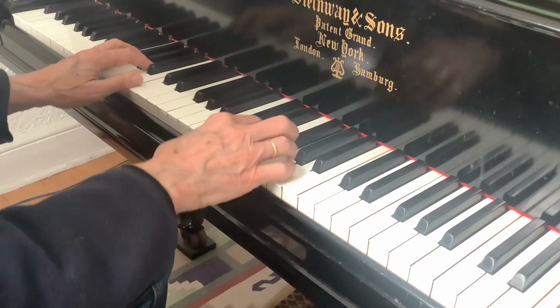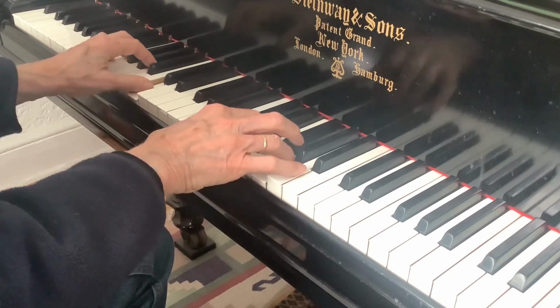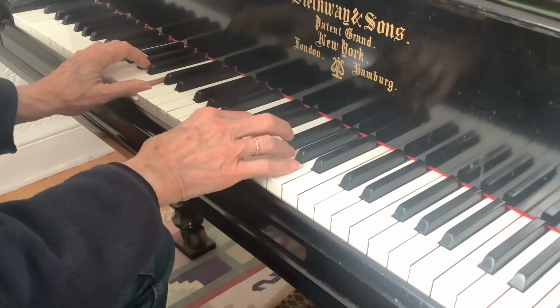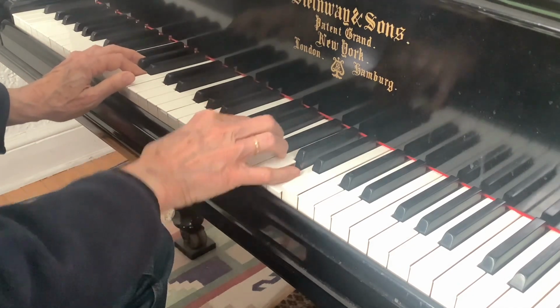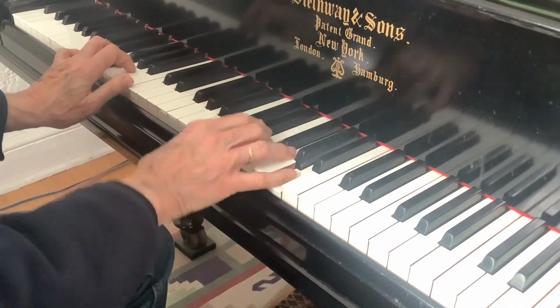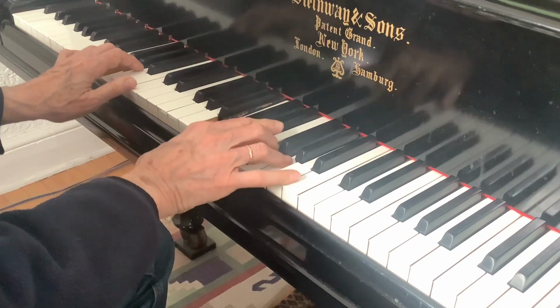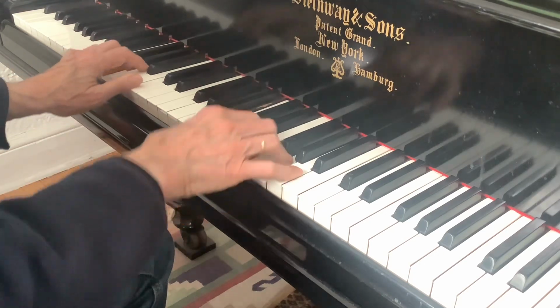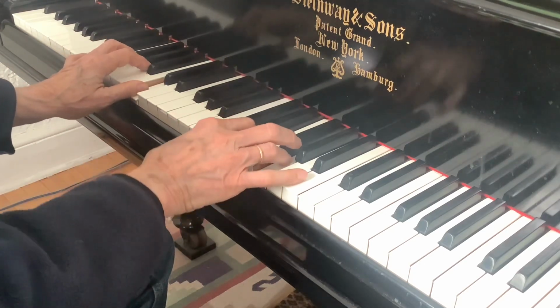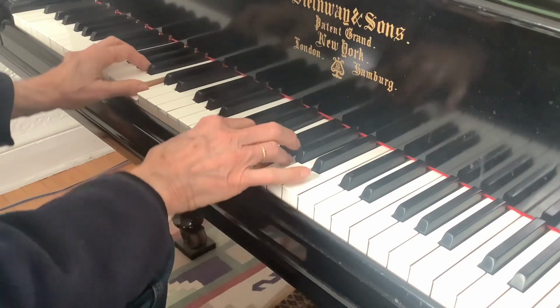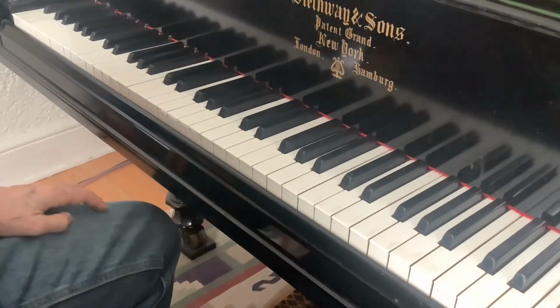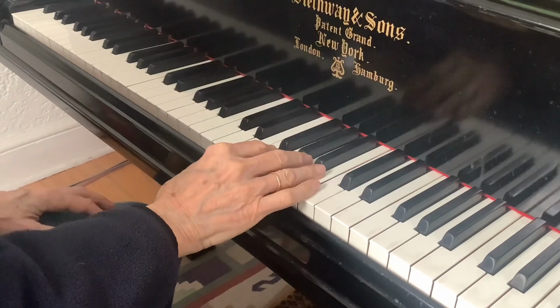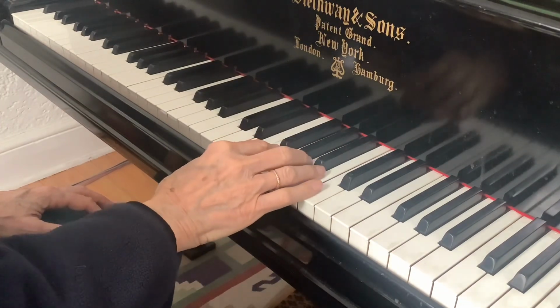1, 2, 3, 1 chord, 2, 6 chord, which is A minor, 4 chord, F, 2, G7, 5 chord, and 1, 2, 3, 4. All right, now we're moving up to first inversion as our starting point for the 1 chord.